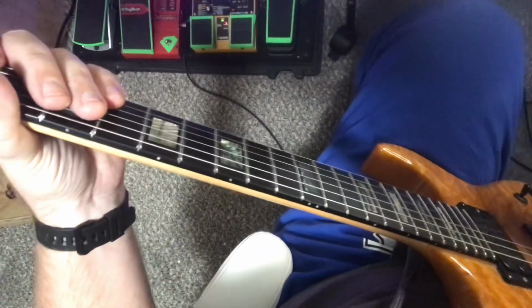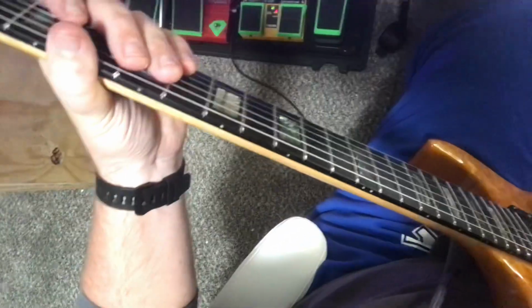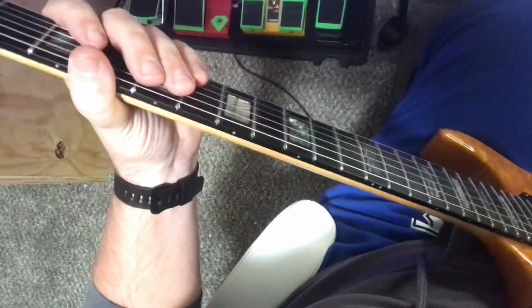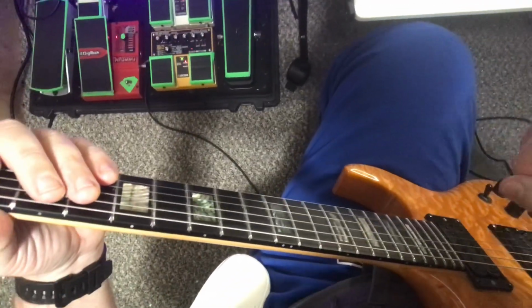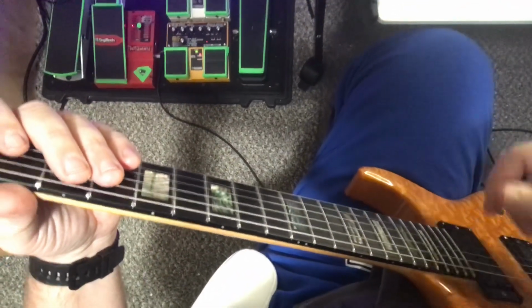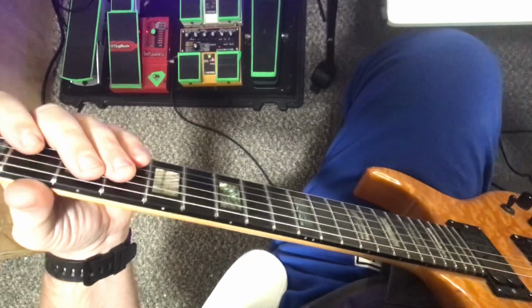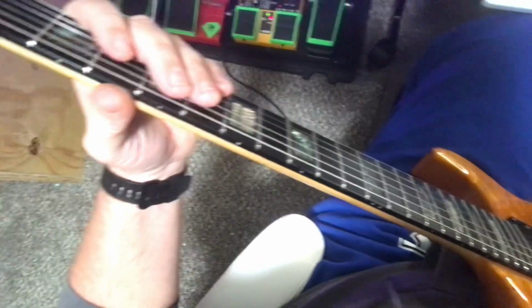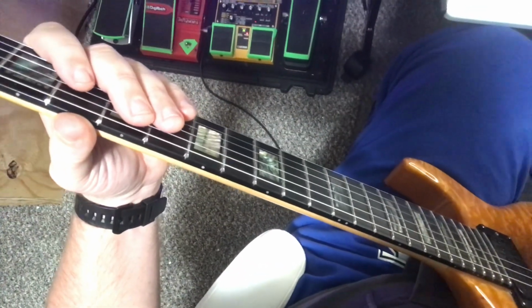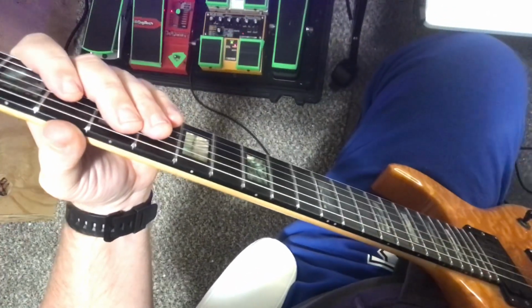Hey guys, I got a little head cam and I'm trying out doing lessons from more of the guitar player's point of view. Sometimes it's kind of hard to look at somebody else playing across from you and then try to replicate the same thing on your guitar. So we're going to start out on this lesson talking about the major scale.